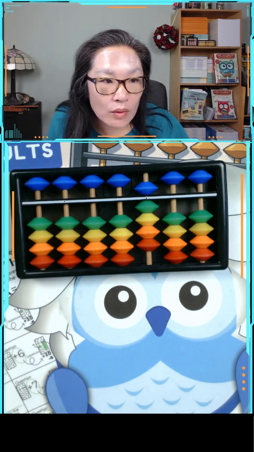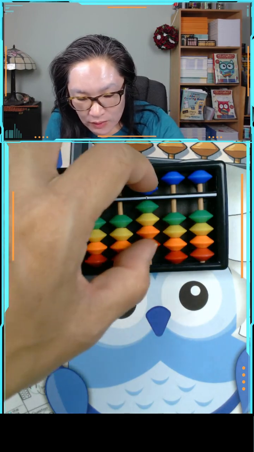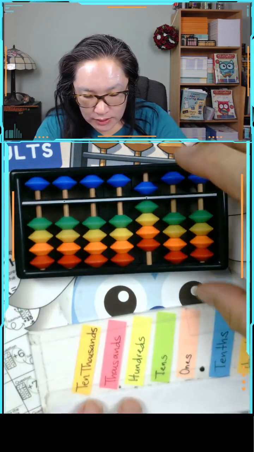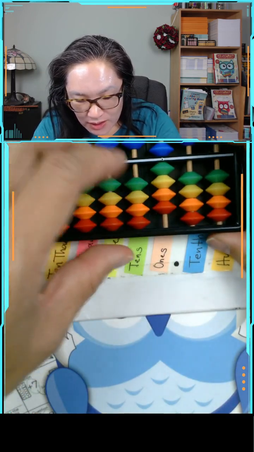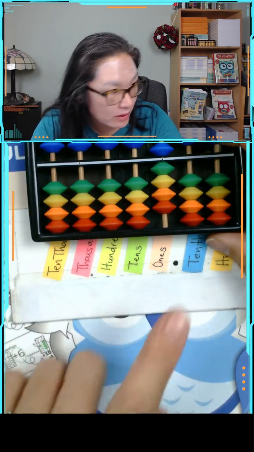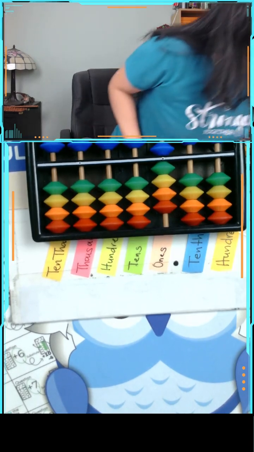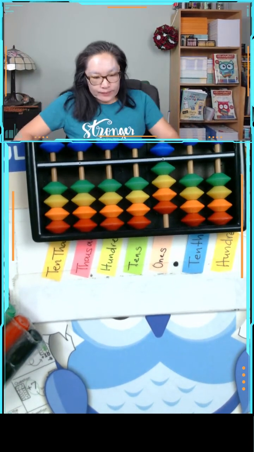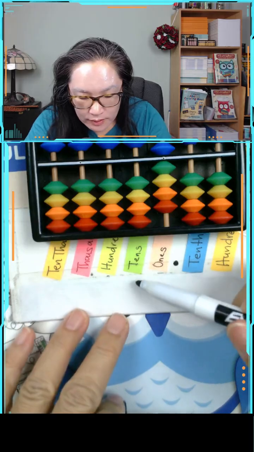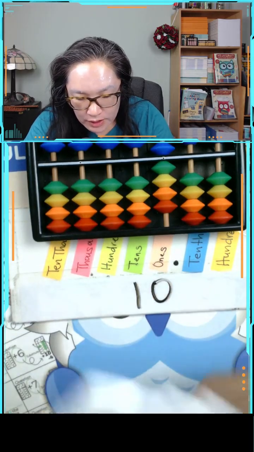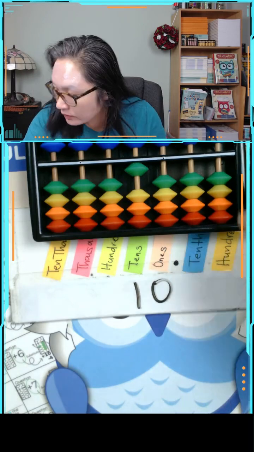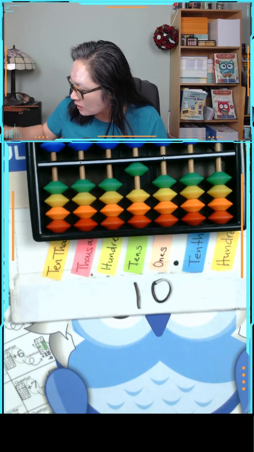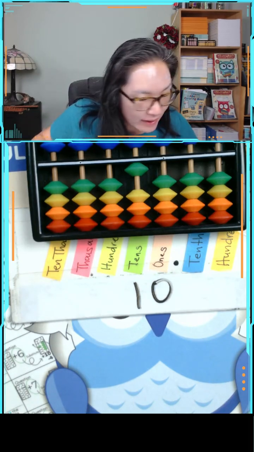Okay, so how are we doing? This is what 9 looks like. Well, then you might be wondering, what about 10? Well, 10 is the next column over. Just as we have, 10 is a 1 and a 0. Just like that. That's what 10 is.